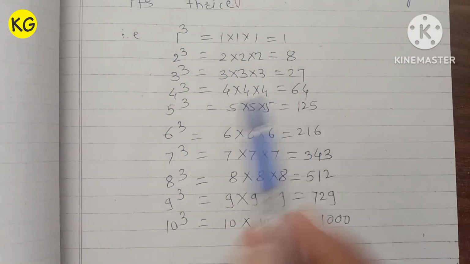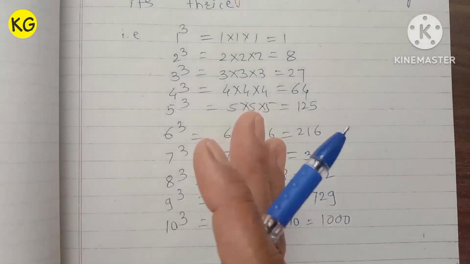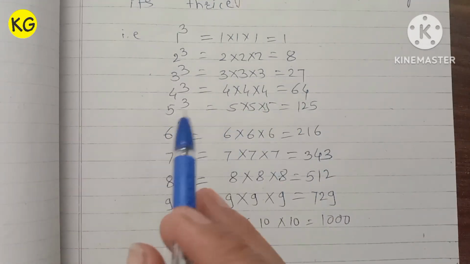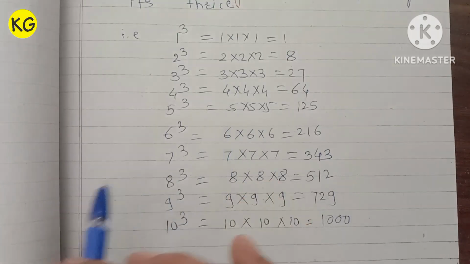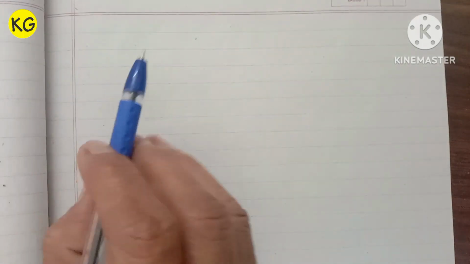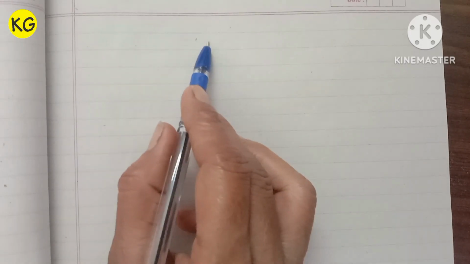We know that finding a square or cube is not much difficult. That's easy. But finding square roots and cube roots are very difficult processes. To find the cube root of any number, we have to factorize that number. And if that number is very large, then it is again a very lengthy process.